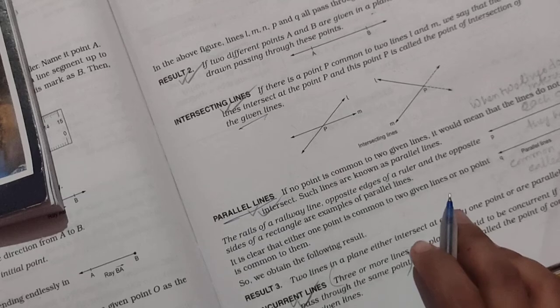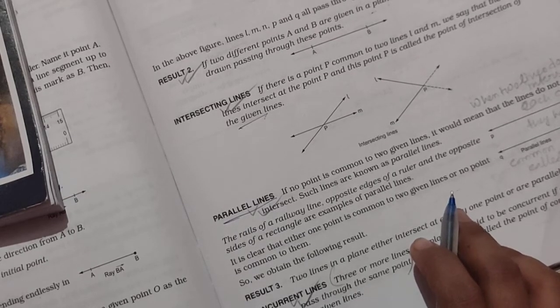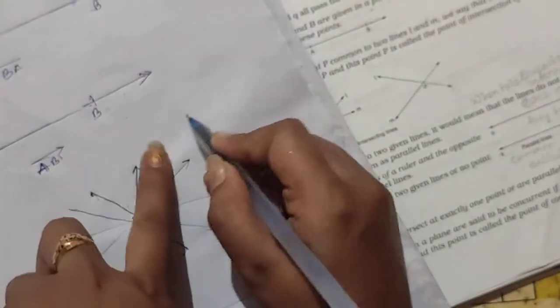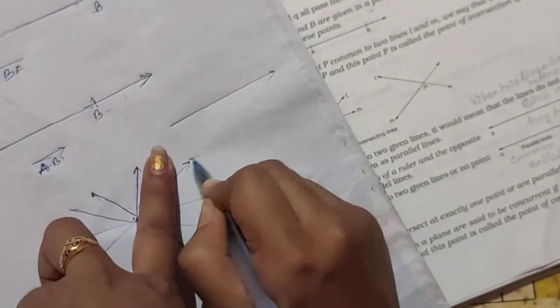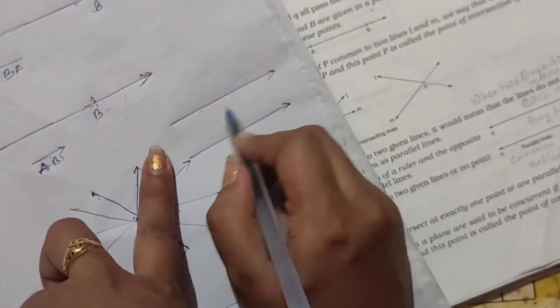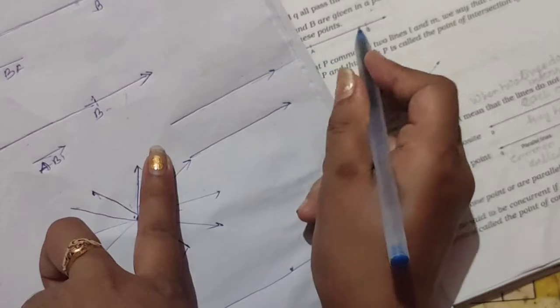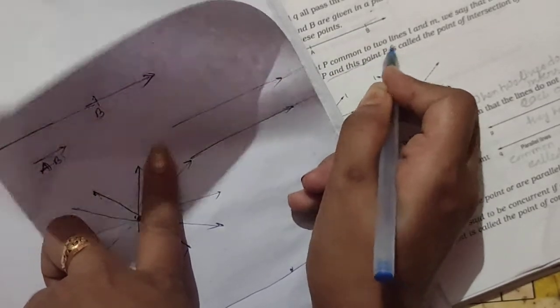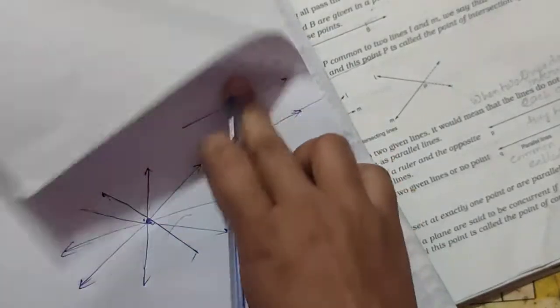So when two lines do not intersect each other and have no point in common, they are called parallel lines. If we extend them endlessly but they do not have a common point, those are called parallel lines.